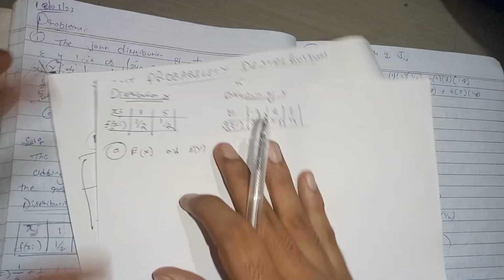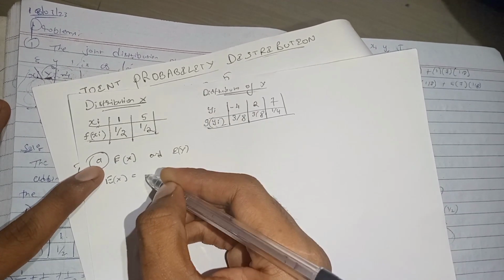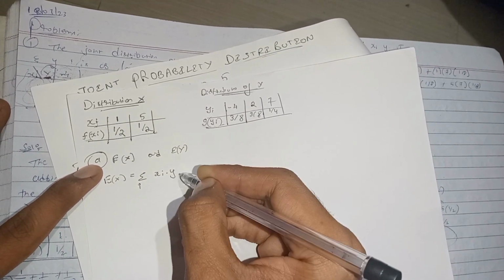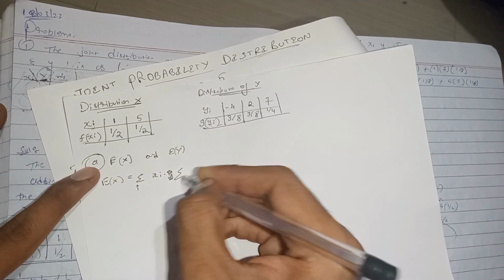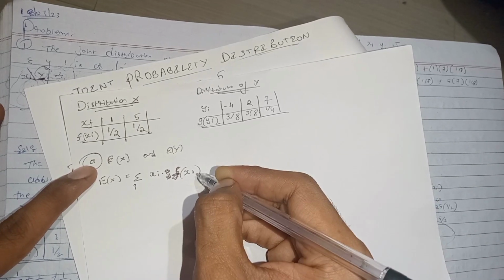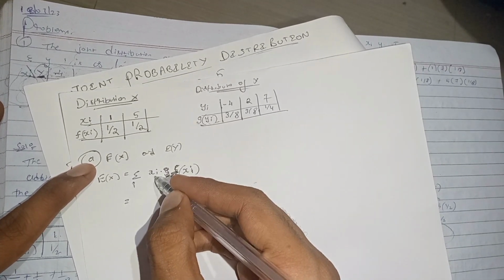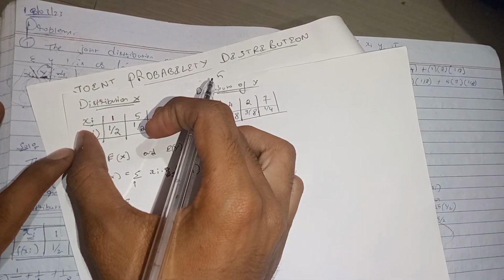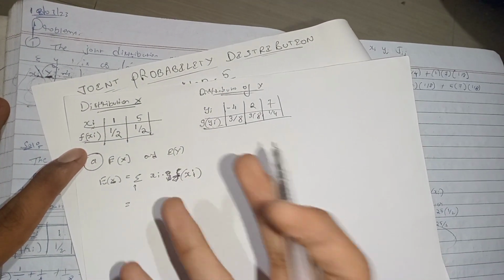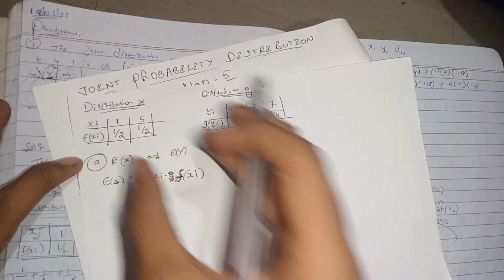First I'll write what the actual formula is. They have asked only E of X, so I'll mention E of X only: summation i xi into f of xi. Now by using this distribution table, I need to find only E of X. That means it's clear that I need to use the distribution table of X. So by using this, I need to find this.